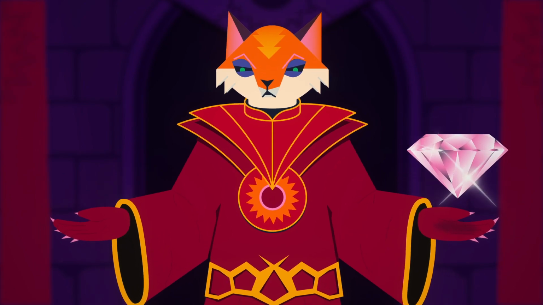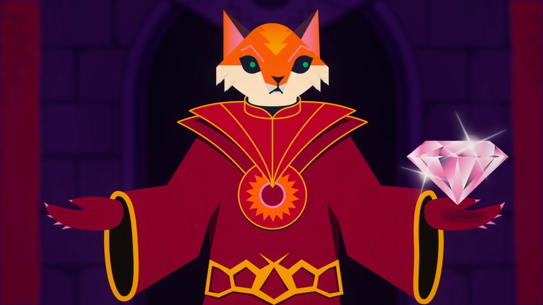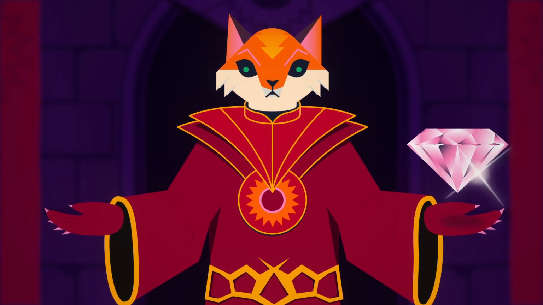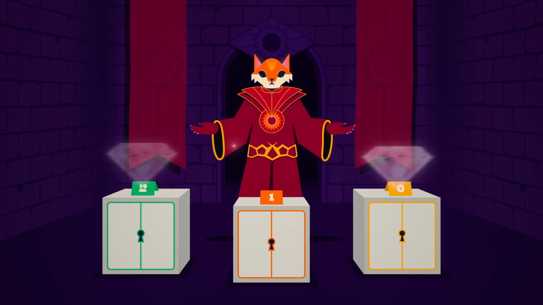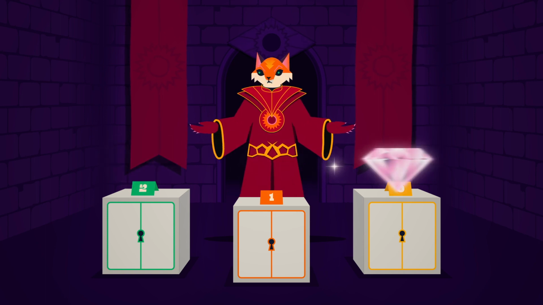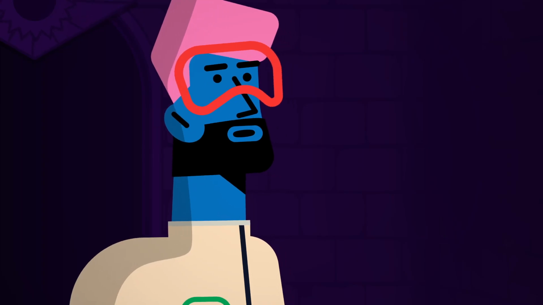I'm the one who stole your diamond. To get it back, you'll need to guess where it's hidden. Kettu has hidden your diamond inside one of the 3 safes in front of you. He asks you to choose a safe.